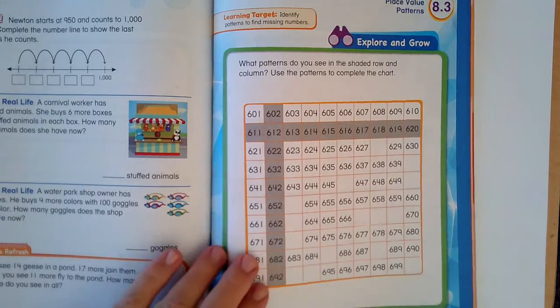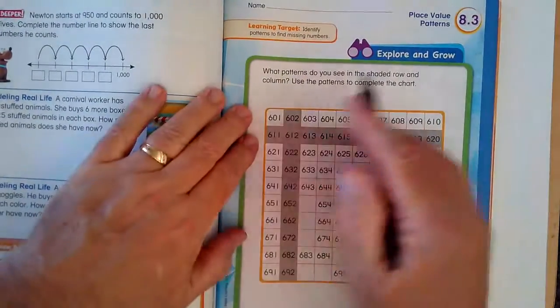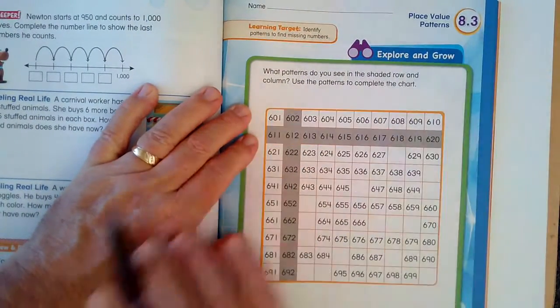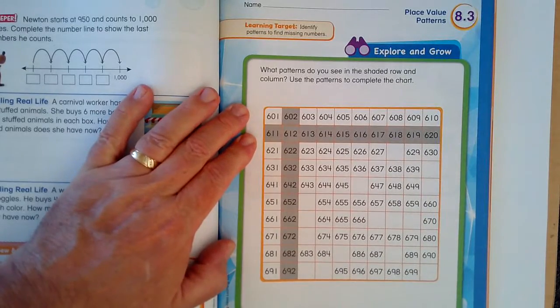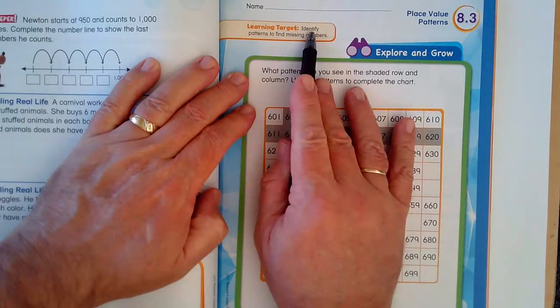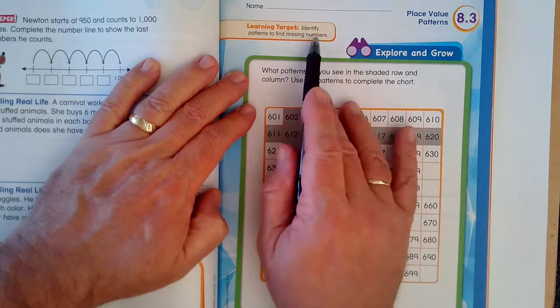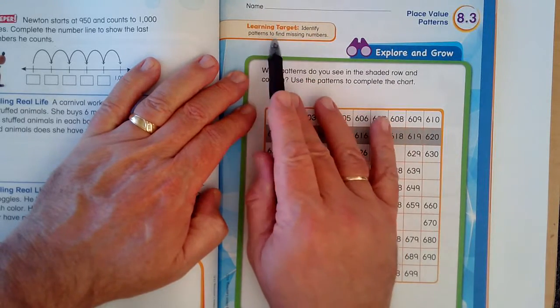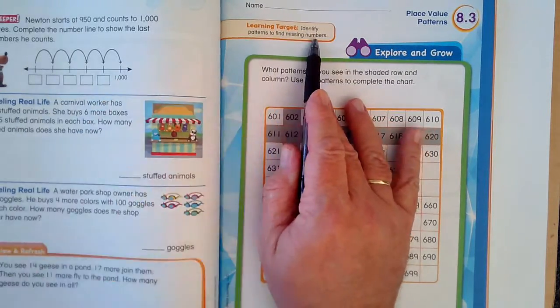We are on page 363 and we are doing lesson 8.3. We are whipping through this book, and today's learning target is very special. It is to identify patterns to find missing numbers.